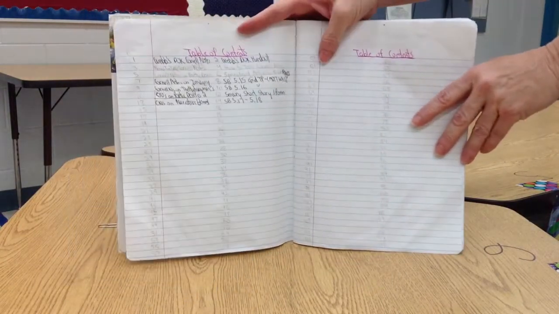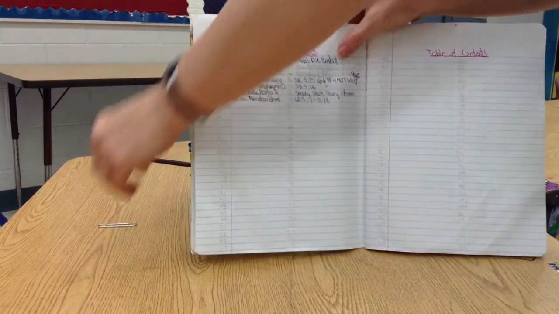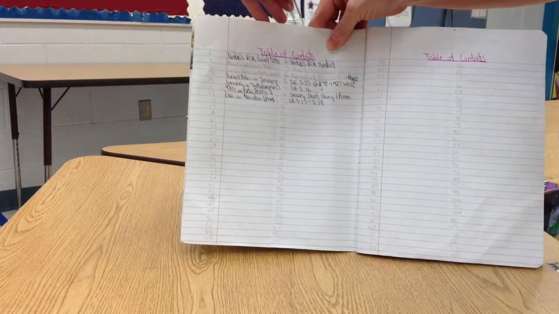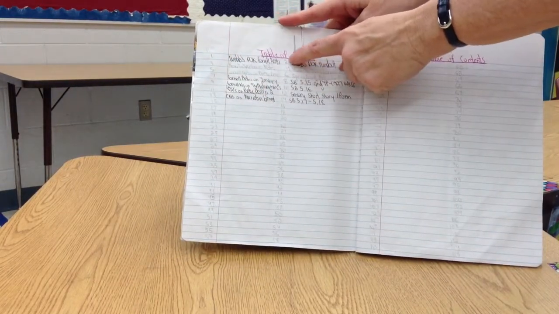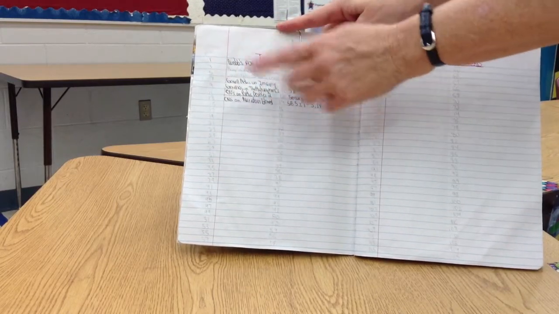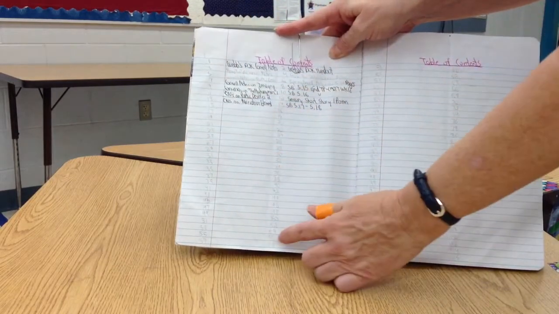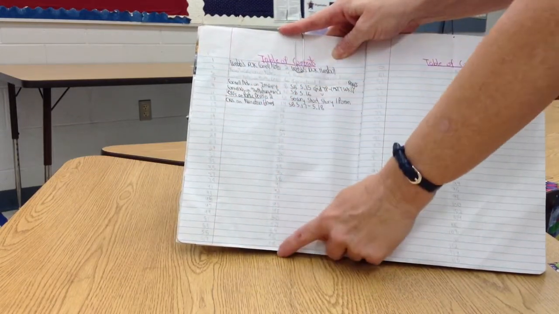The second and third pages should be the table of contents. You will notice that on the left-hand side, table of contents starts page 1, then it goes 2, 3, 4, 5, 6, 7, 8, etc., all the way down until you run out of space. So odd numbers here, even numbers here.